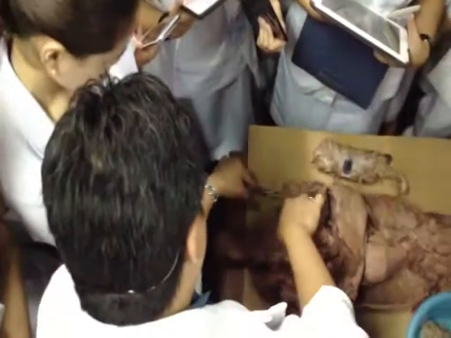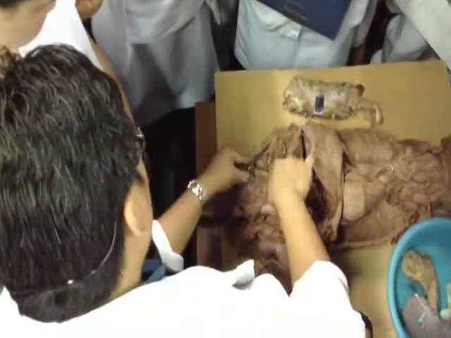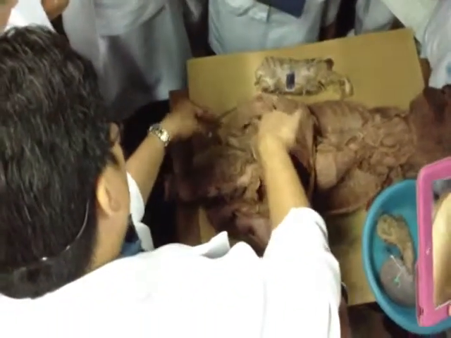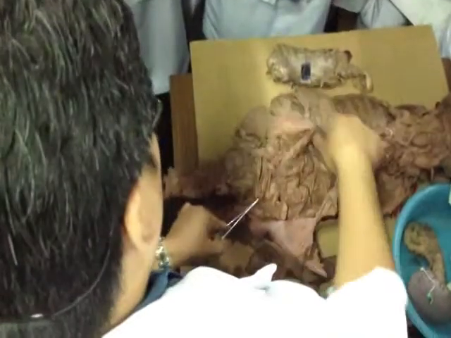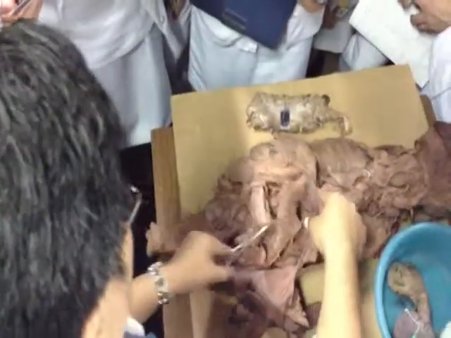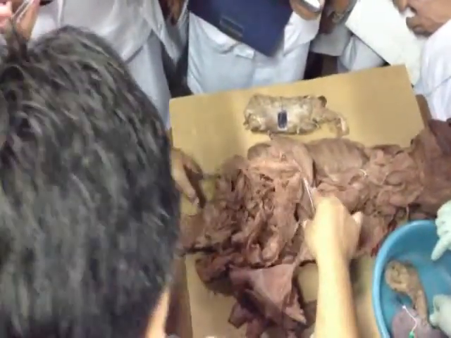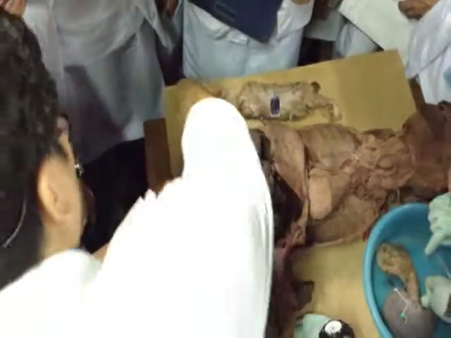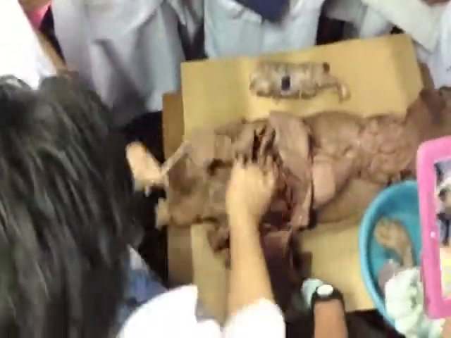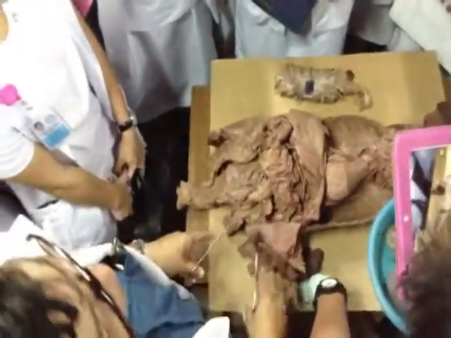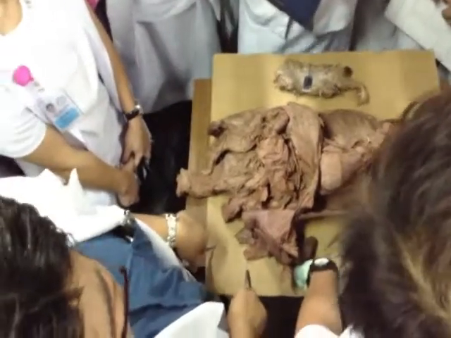So the appendix is located where? In what part of the colon? Descending? Okay. What is the first part of the colon, before the ascending?